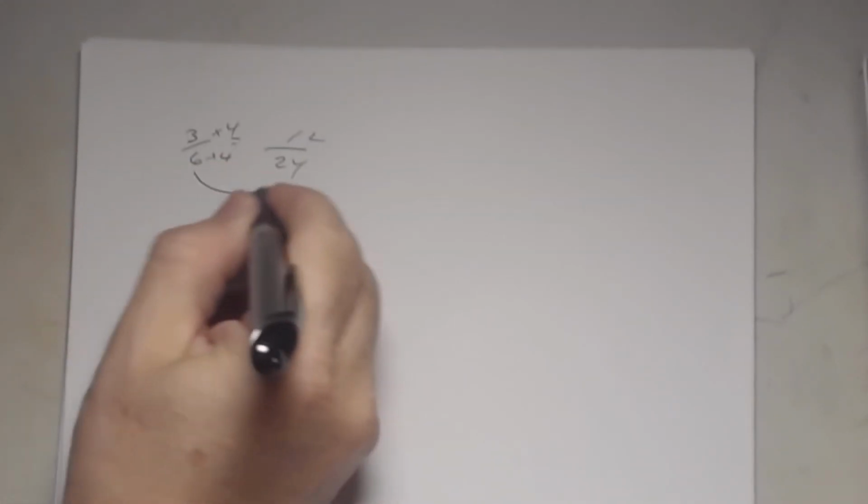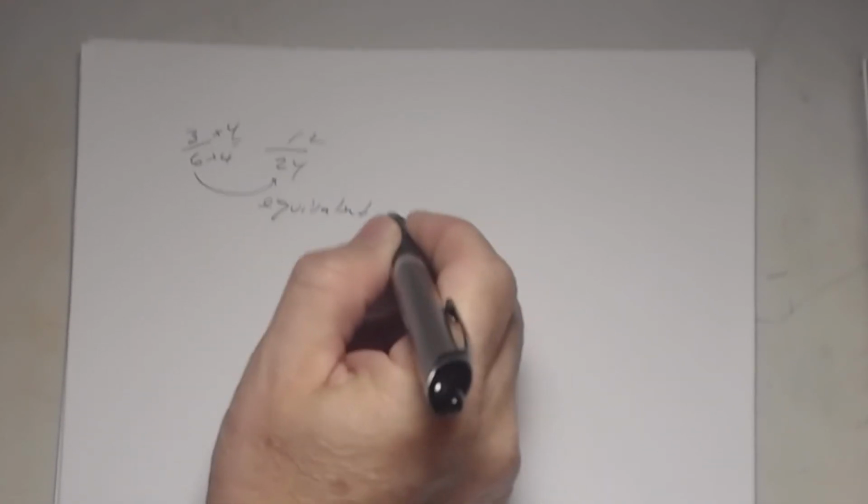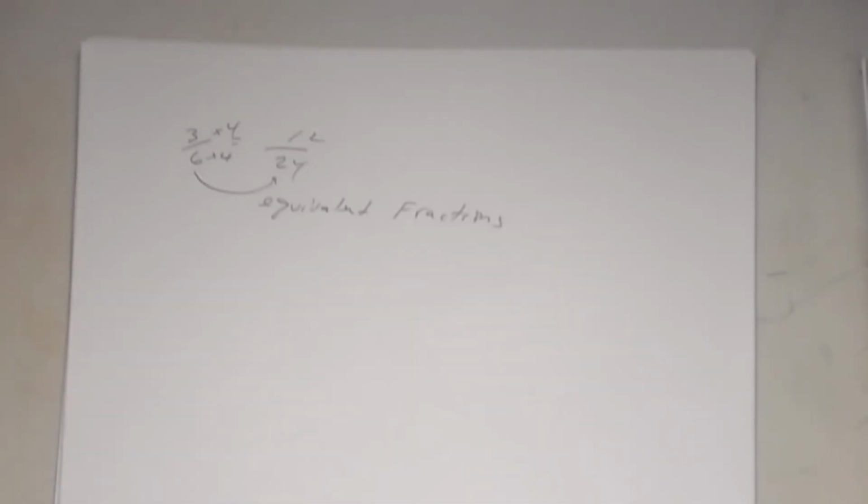So you're going to be writing equivalent fractions. Notice you went from here to here. That's called an equivalent fraction. Okay, so let's look at 42. It'll be the same idea. And that's taking us to the next section, because that's what you have to do to add or subtract fractions with unlike denominators. It's all this process right here.